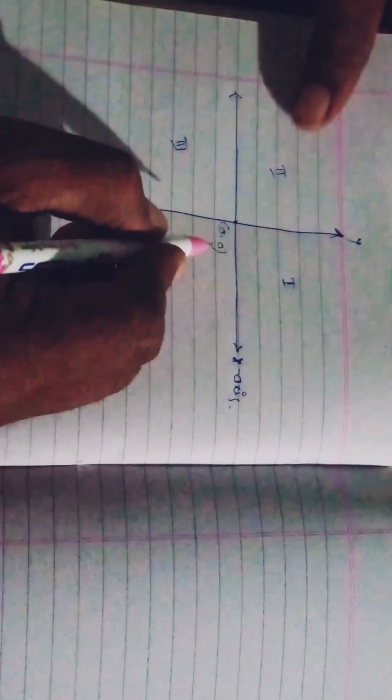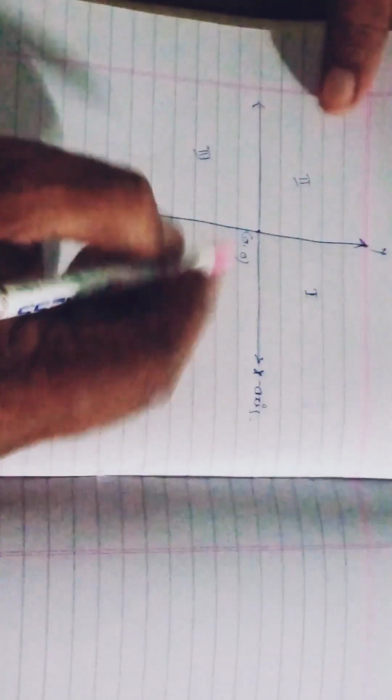Now we want to discuss the distance between two points. This is the point P and this one is point Q. We want to discuss the distance between these two points. Therefore, take the coordinates of point P as (x1, y1) and the coordinates of point Q as (x2, y2). Find the distance between these two points.